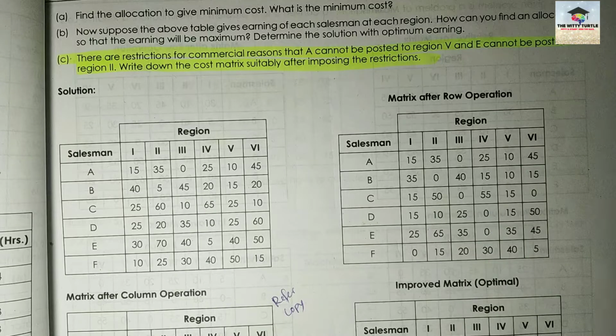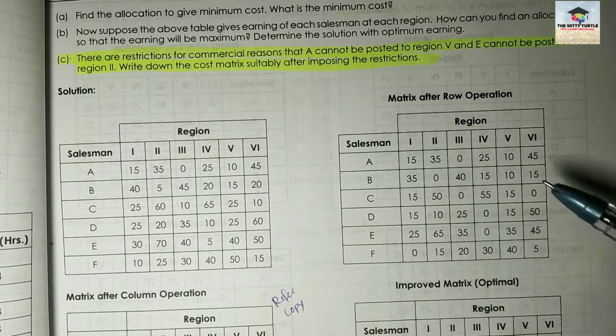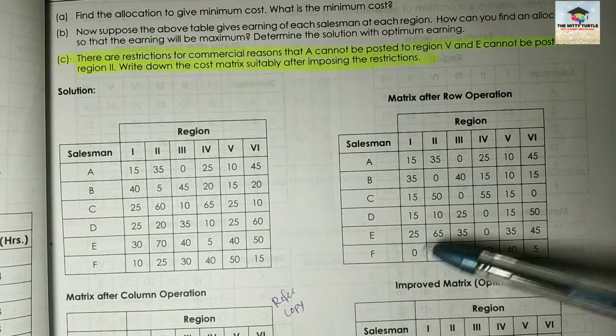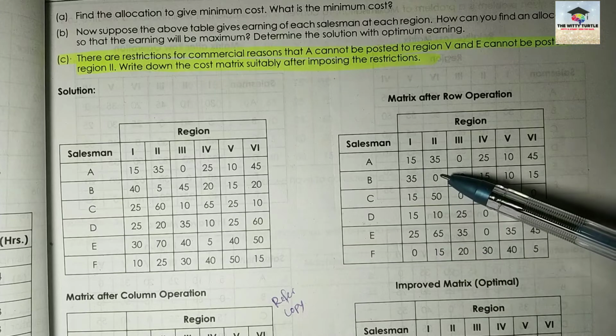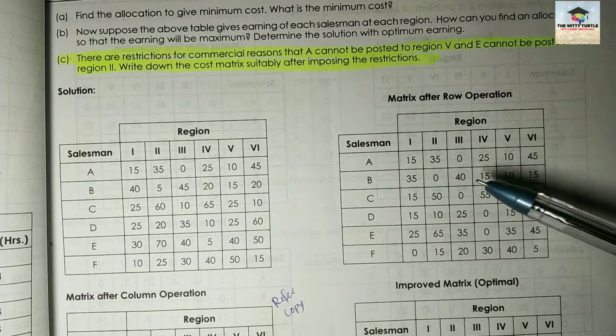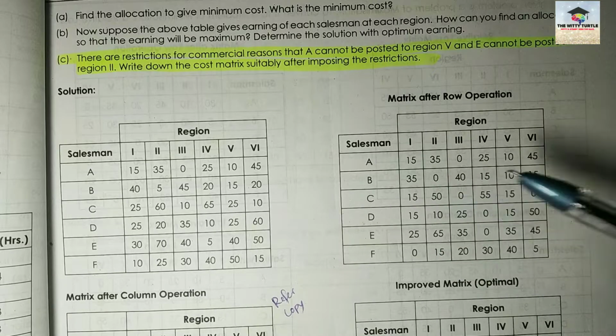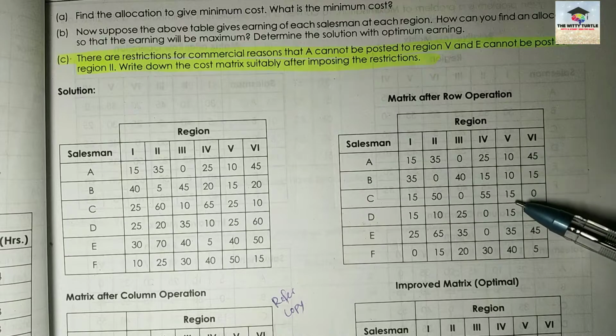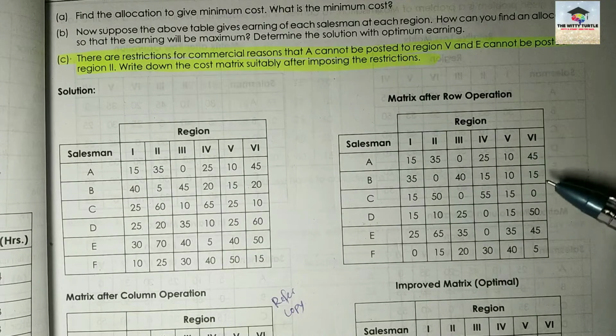Now, after row operation, what are you supposed to do? You have to make the column operation, right? So first, find out in every column what is the minimum number. In this column, the minimum number is 0, so there won't be any change. In the second column also the minimum number is 0. In the third also it is 0. In the fourth column also it is 0. In the fifth column the minimum number is 10. And in the sixth column the minimum number is 0.